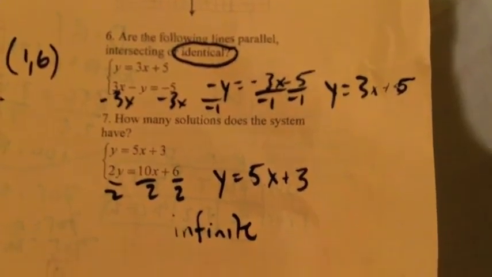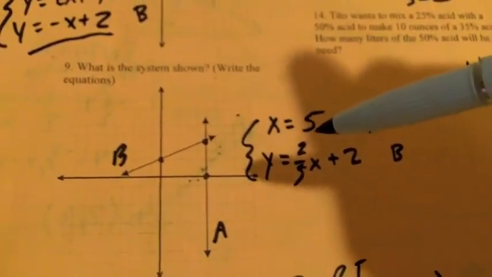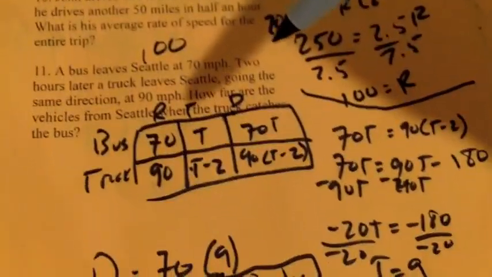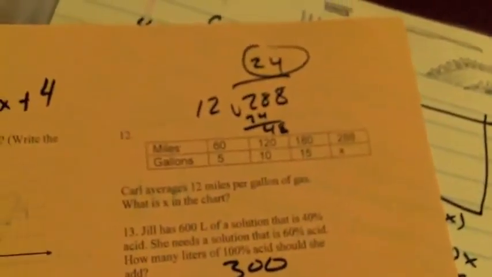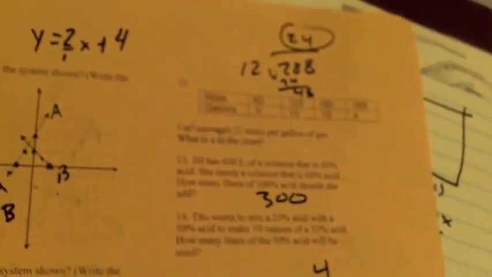6, the answer is identical. 7, the answer is infinite. 8, what is the system shown? This is your answer, 2x plus 4 and negative x plus 2. 9, x equals 5, y equals 2/5 x plus 2. 10 is 100. 11 is 630 miles. 12 is 24. 13 is 300. And 14 is 4. Good luck on this, and we'll talk about it tomorrow.